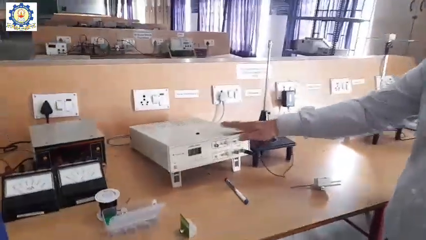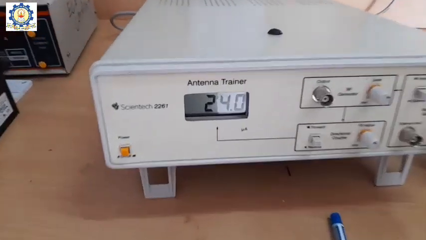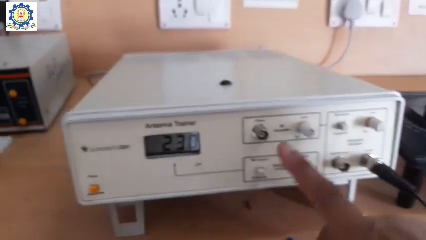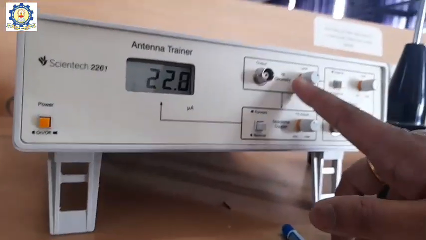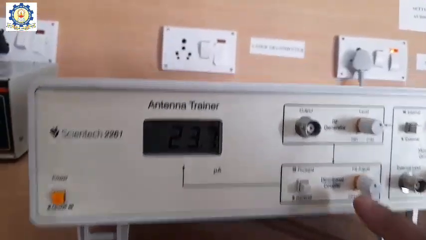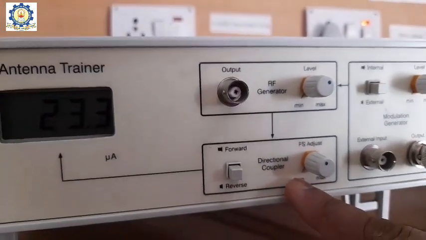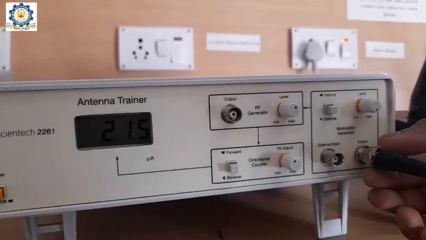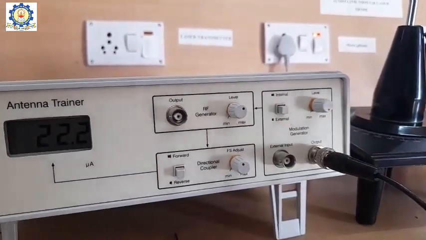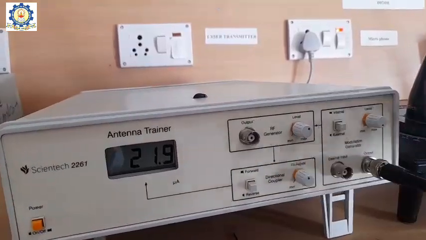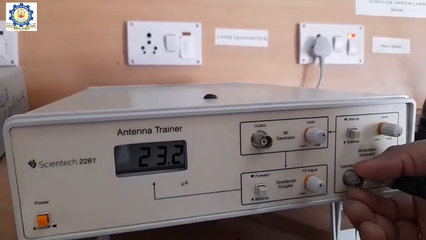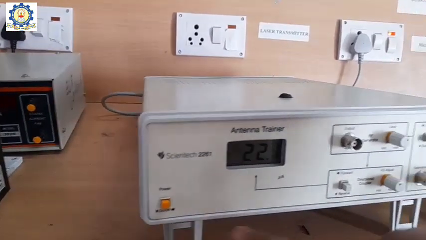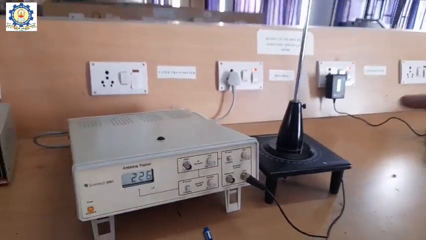So with this, let me introduce the components once again. This is the RF generator. You have this turntable at the transmitter side connected here. You can see what functions are available in the RF generator. The RF generator is an internal block of this. It is a similar type of function generator. There is an FS adjust, full scale adjust, knob here. We take the output from this terminal, and if we are giving an external input, we can take the output from this. A power push button is there in this trainer. It is a Scientech make 2261 RF trainer.